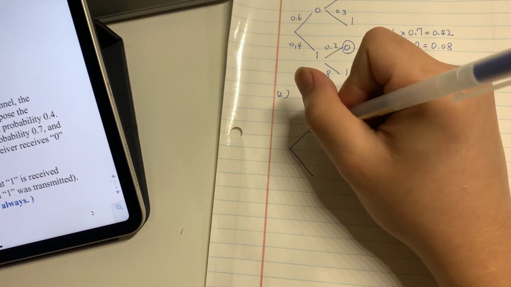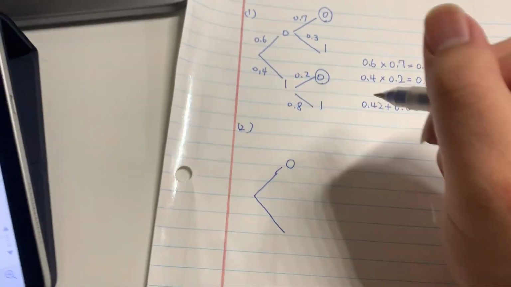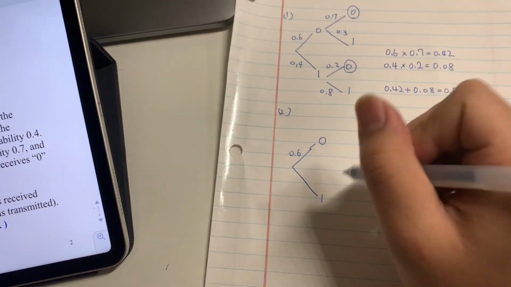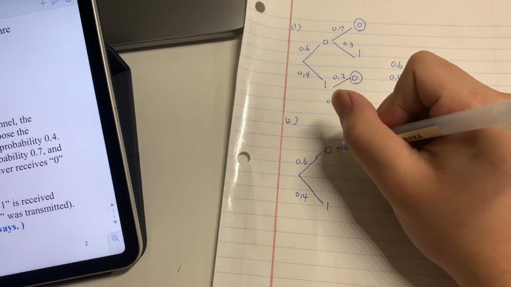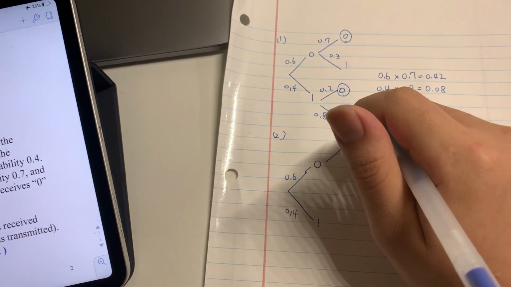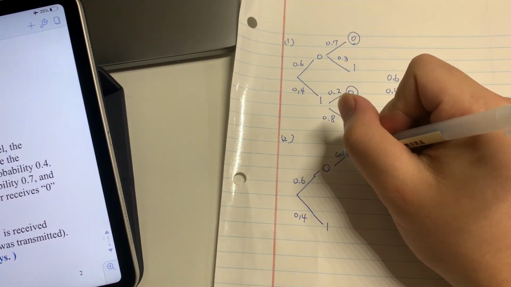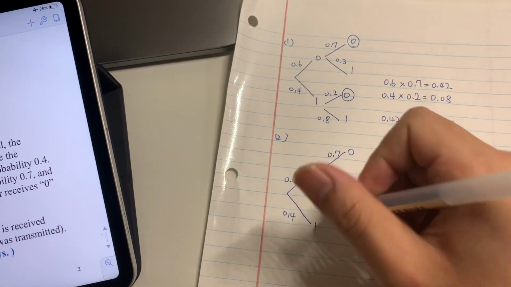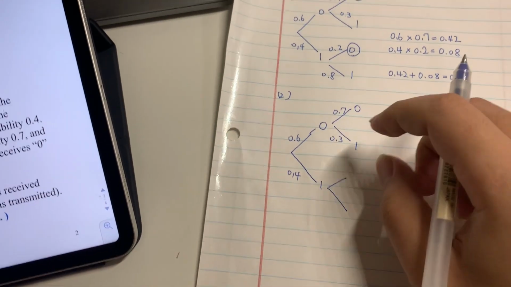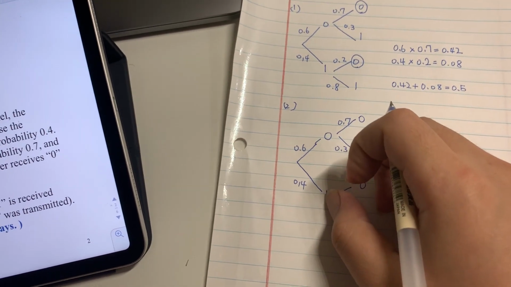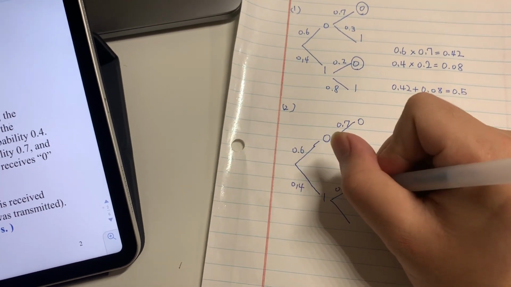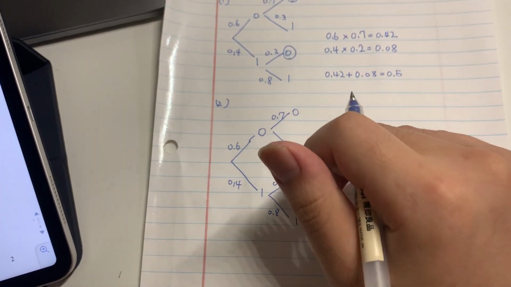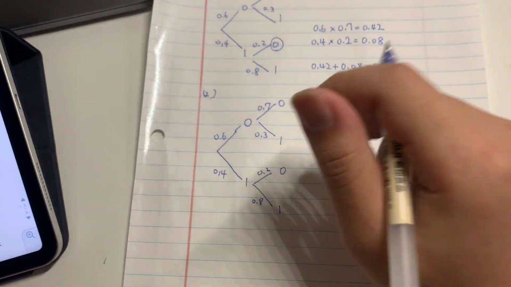So at first, the sender sent out 0 with probability 0.6 and 1 with 0.4, and the receiver received 0 when the sender sent 0 with 0.7 and 0.3 for 1. And when the sender sends out 1, the receiver receives 0 with probability 0.2 and 0.8 for 1.